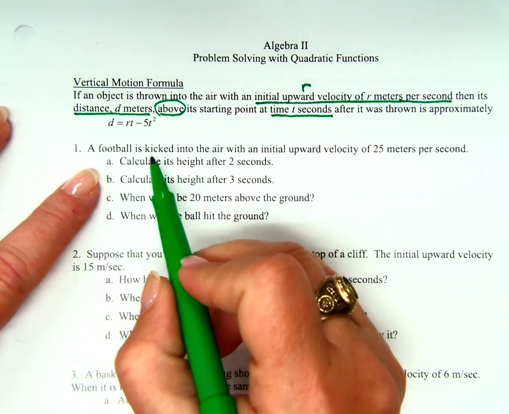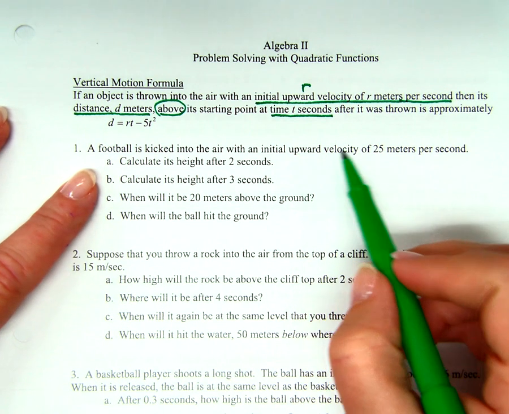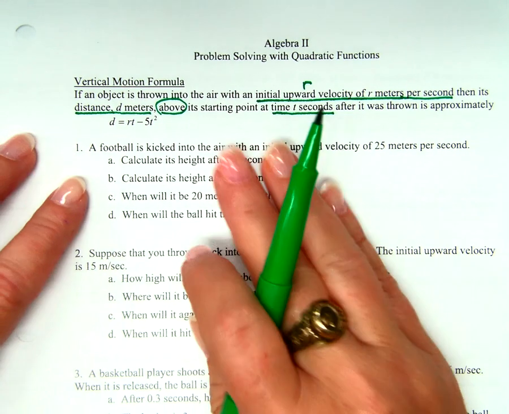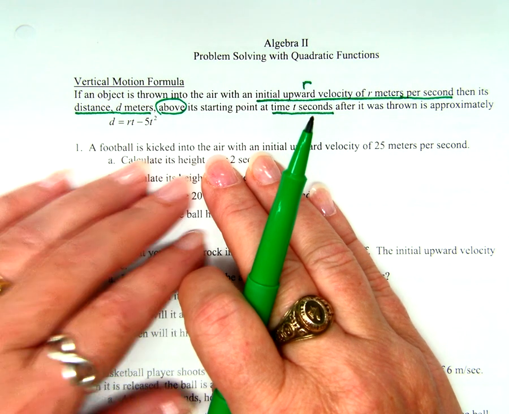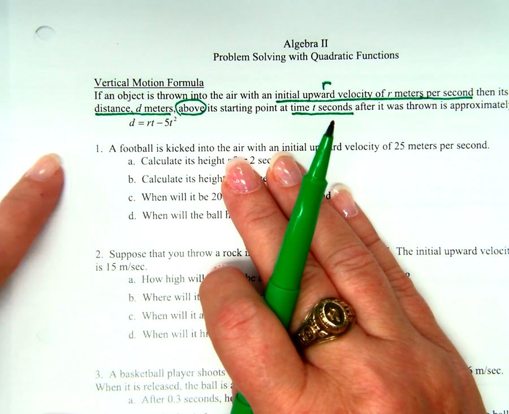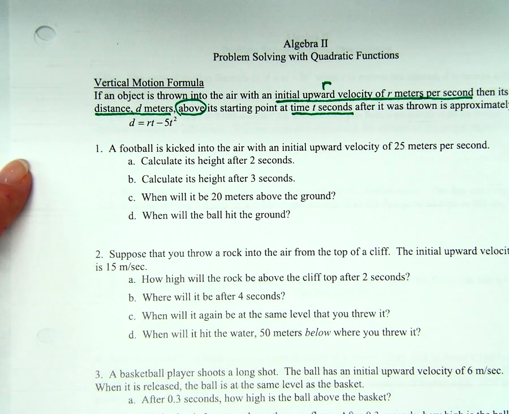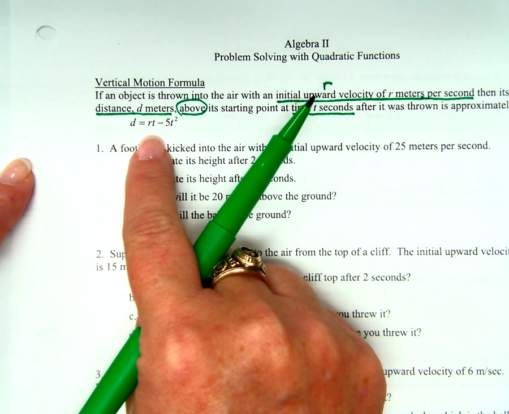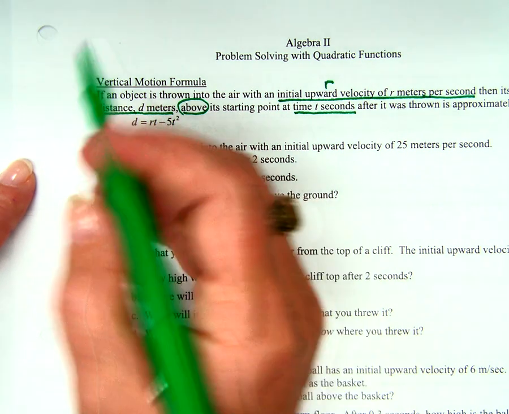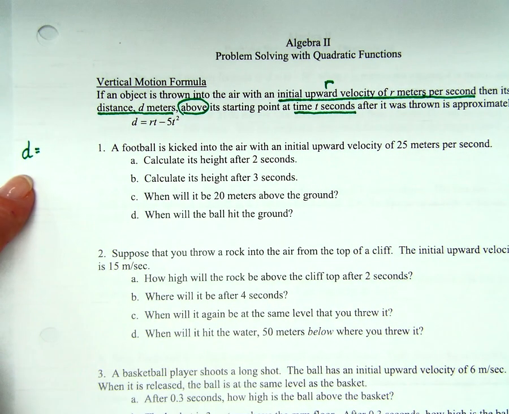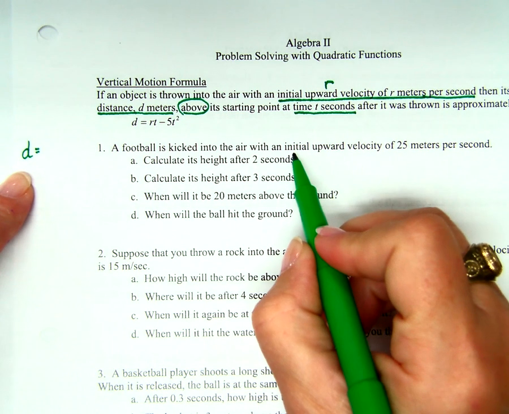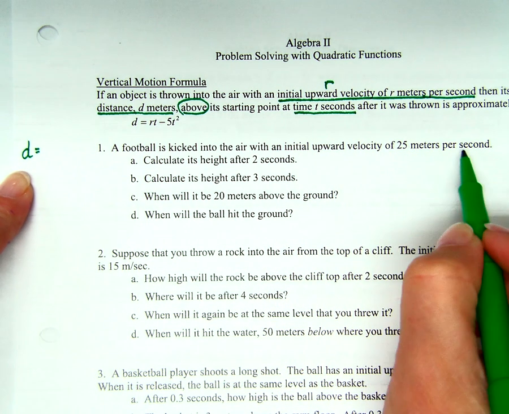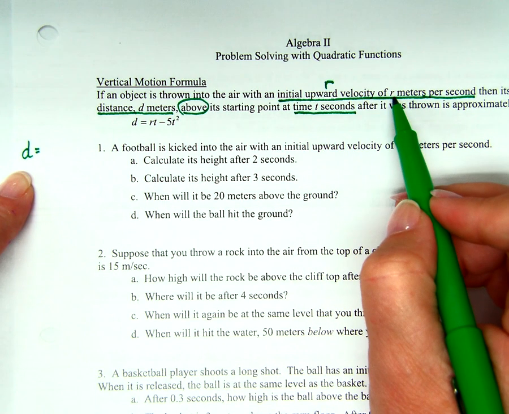Number 1, a football is kicked into the air with an initial upward velocity of 25 meters per second. Before we go on and answer any of these questions, I need to know what equation we're going to use for number 1. This is where I start, but I know more now, don't I? D equals, what do I know? I know r is 25 because it says initial upward velocity of 25 meters per second. Does that make sense that r would be 25?